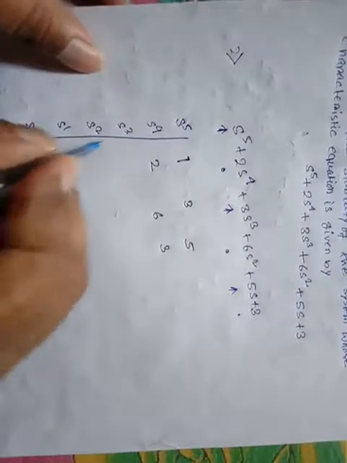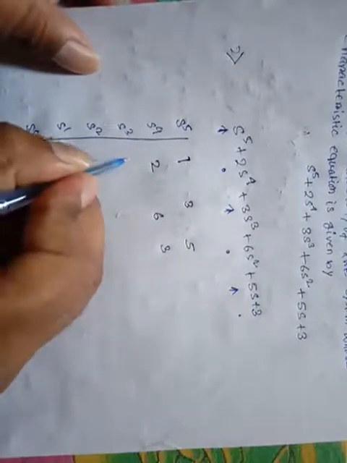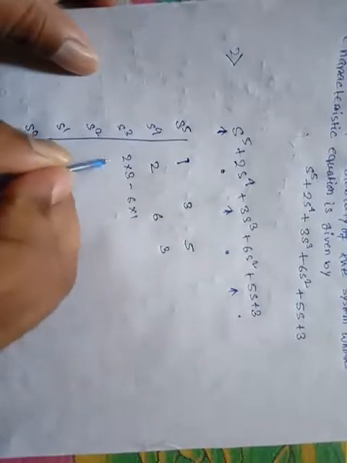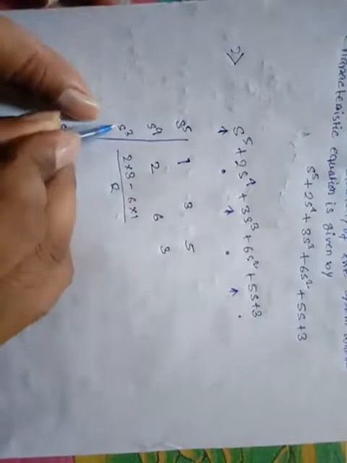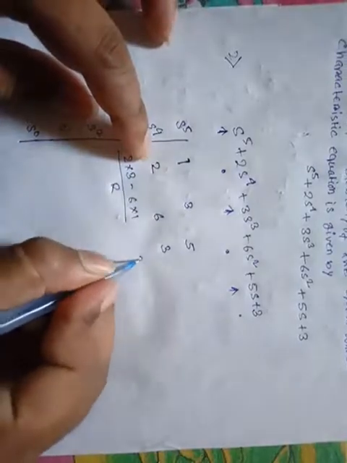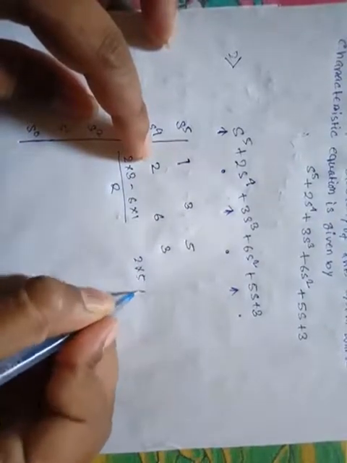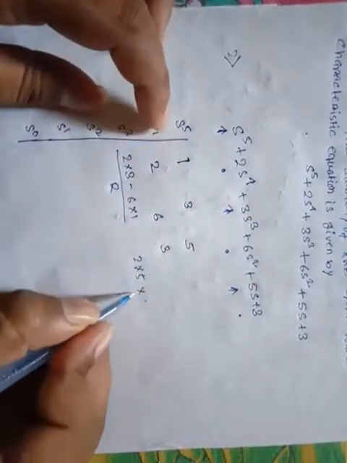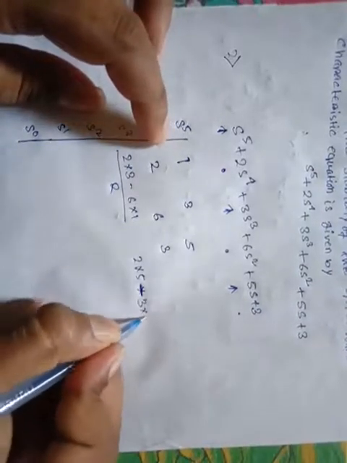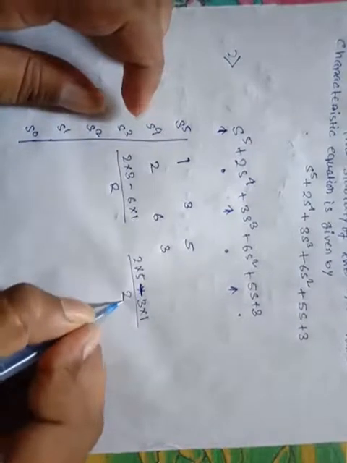The procedure is: 2 into 3 minus 6 into 1, divided by 2. For the s cube row, 2 into 5 minus 3 into 1, divided by 2.